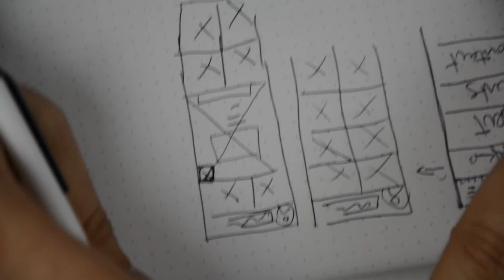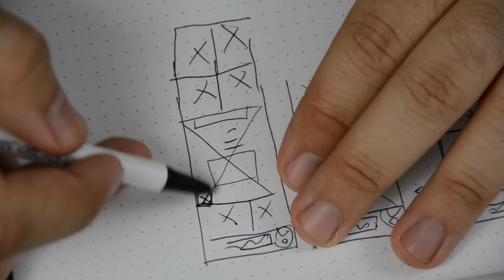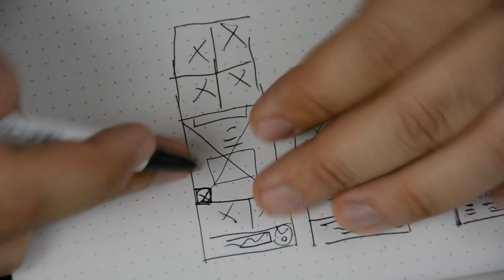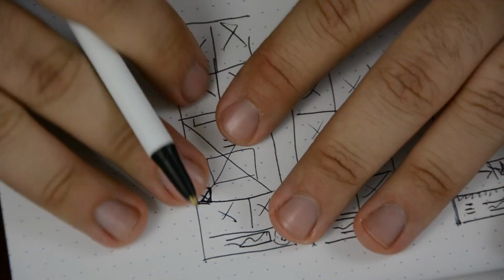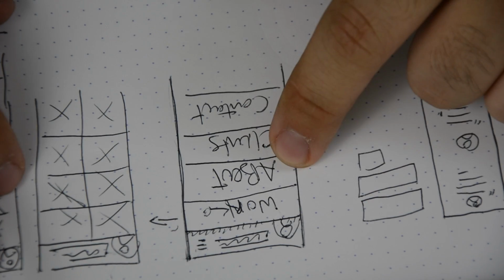Oh, I didn't realize I was drawing off the side of the page. Sorry, guys. I wasn't looking at the camera. So what I was saying is that it would have this work that would expand down inside of the grid. So it would just kind of move everything down, which is an interesting idea. I think this is kind of interesting.